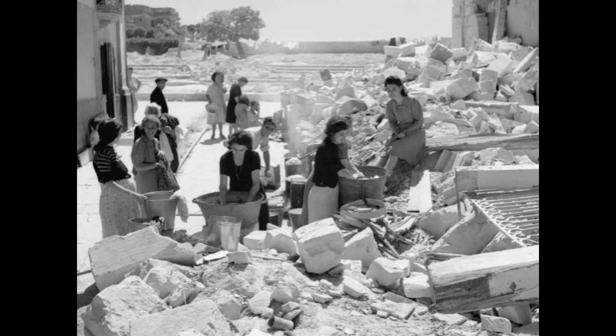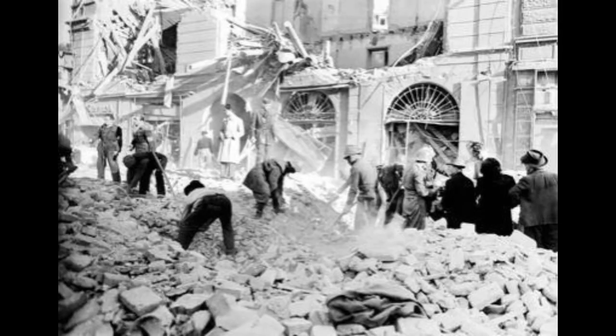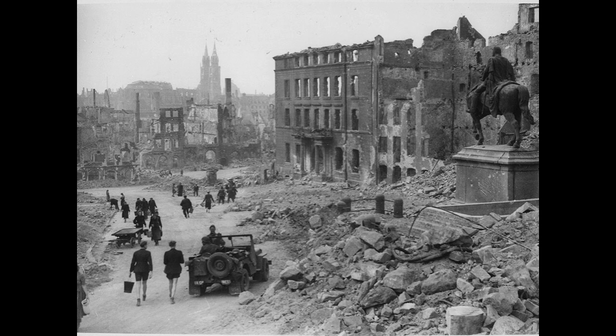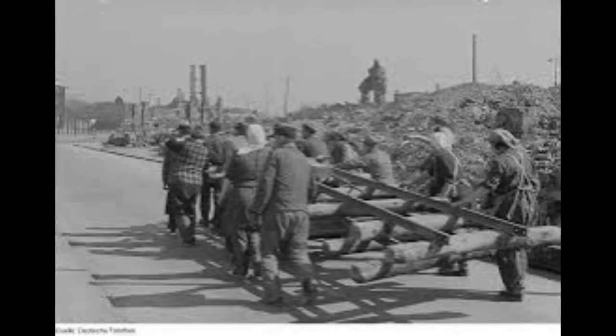The rebuilding of destroyed cities after World War II was more than a physical endeavor. It was a profound act of hope and renewal. These efforts transformed war-torn landscapes into vibrant centers of culture, governance, and commerce, laying foundations for future generations.